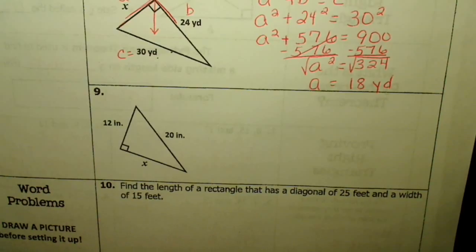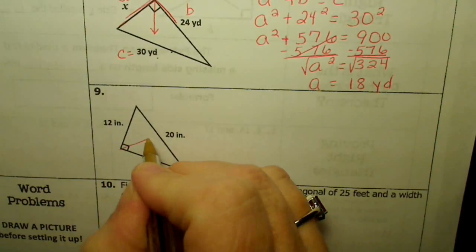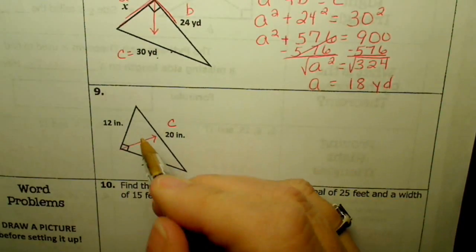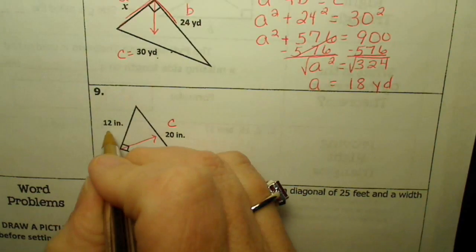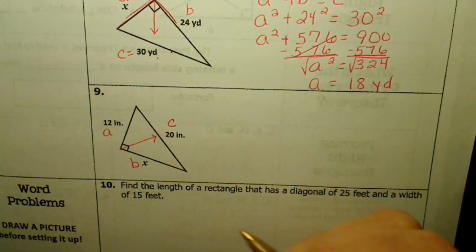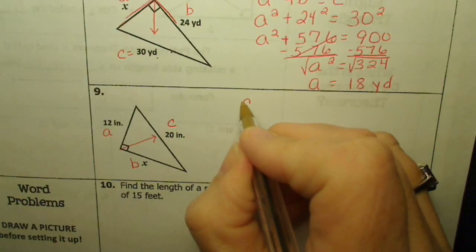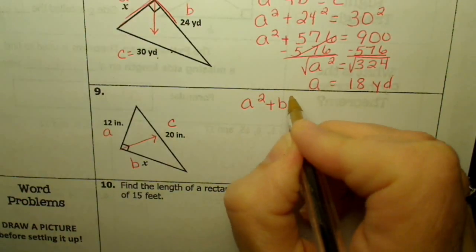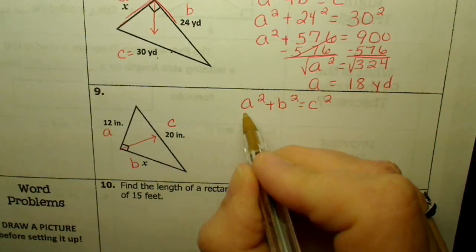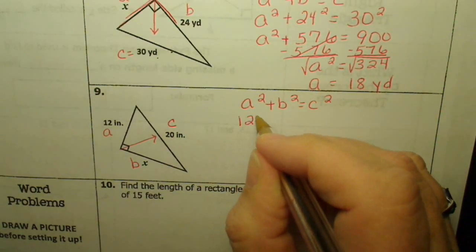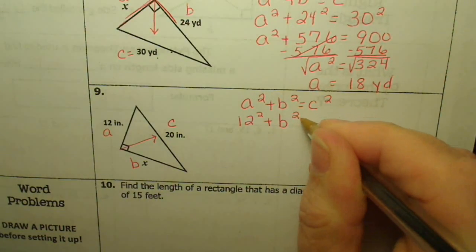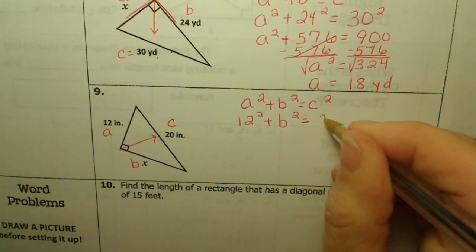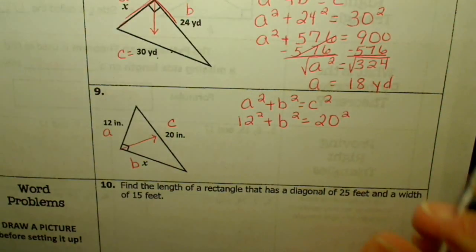Okay, the first step is to figure out which side's A, which side's B, and which side's C. C is always opposite of the right angle. A and B always form your right angle. And this one, I'm going to make that A, I'm going to make that B, because I haven't done one like that. Next, let's write down the Pythagorean Theorem. Okay, my A is 12. Plus, my B I don't know, so that's going to be B squared, equals C, which is 20. You have to square it every time.